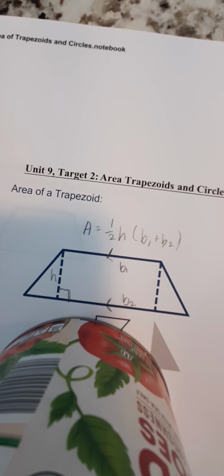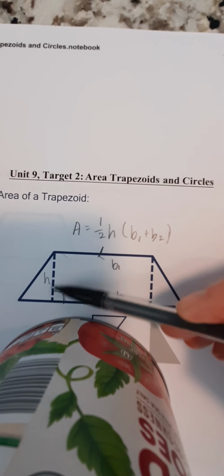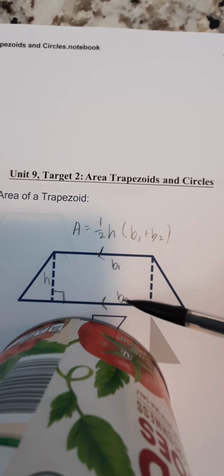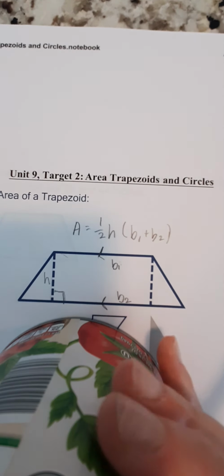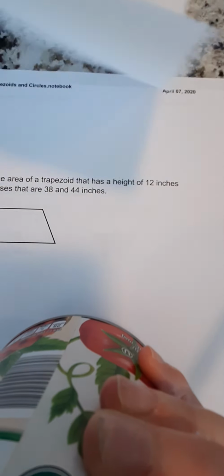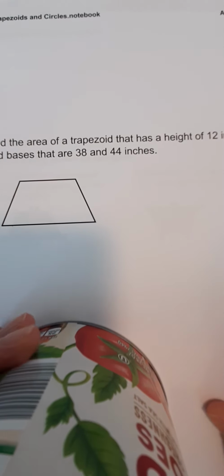Okay, so to find the area of a trapezoid, we're going to take half of the height, and we're going to multiply that times the sum of the bases. Okay, so that's our formula for trapezoids. All right, so here's our first example problem.